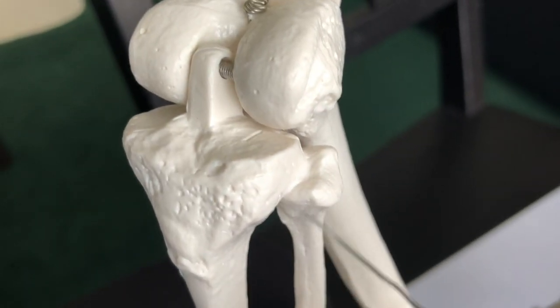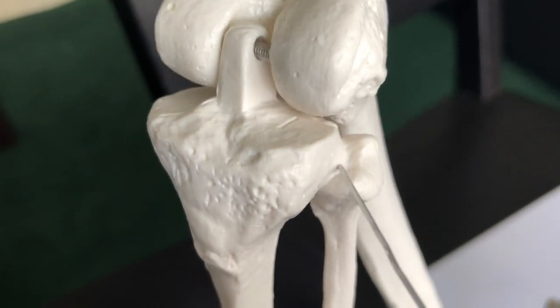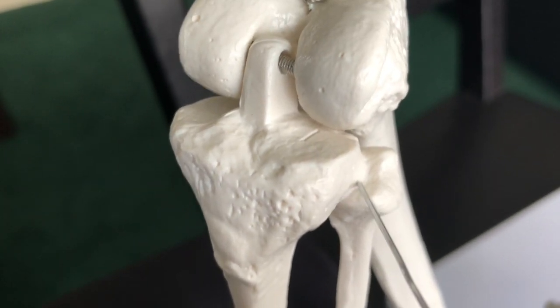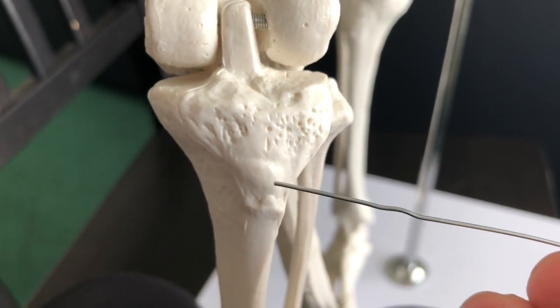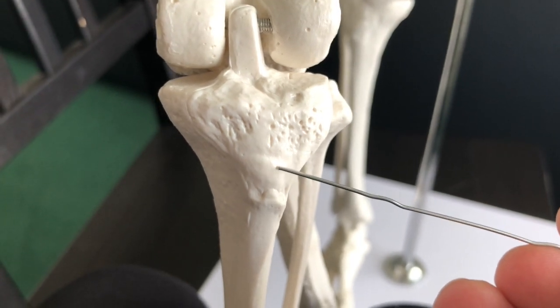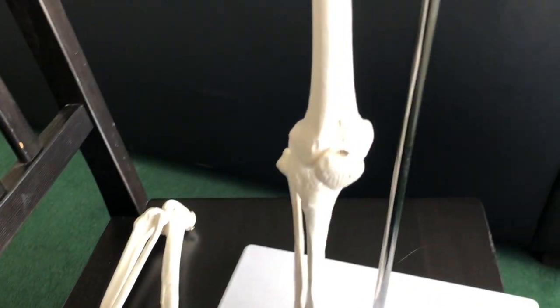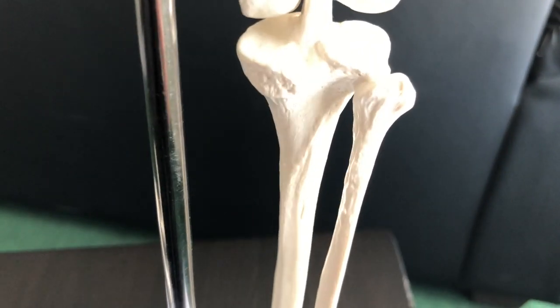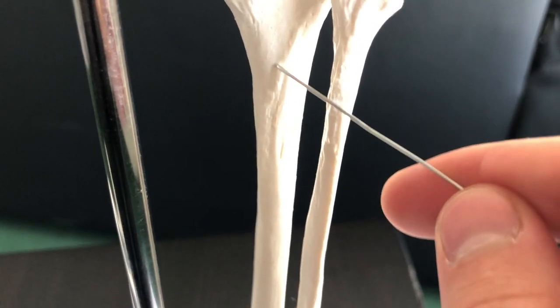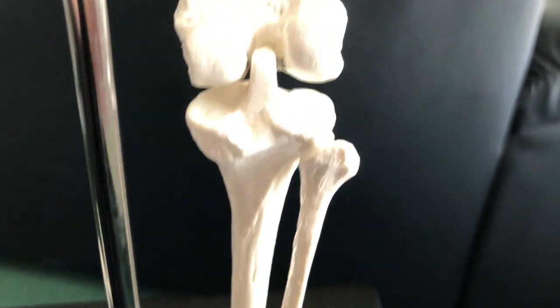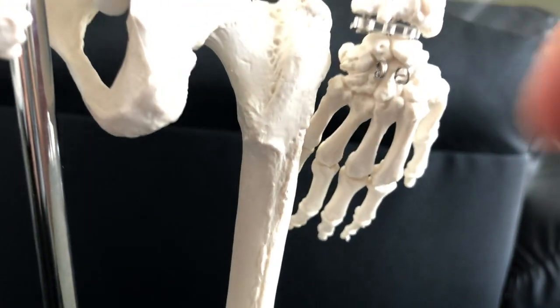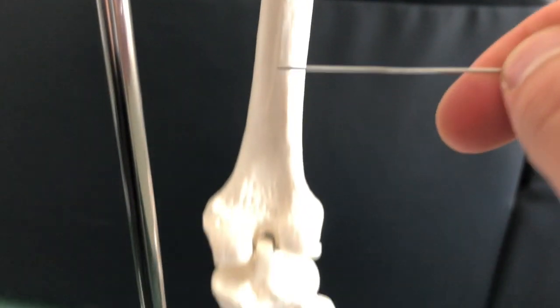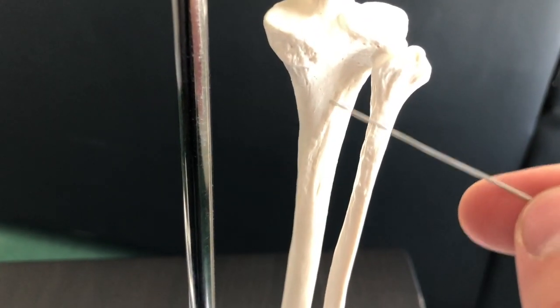On the lateral aspect of the tibia, you'll have a fibular articular surface going down distally. We have our tibial tuberosity. If we turn this around again, on the posterior aspect of the tibia, this is the soleal line of the tibia. It's similar to the femur bone with the linea aspera, that subtle ridge, except on the tibia it's called the soleal line of the tibia.